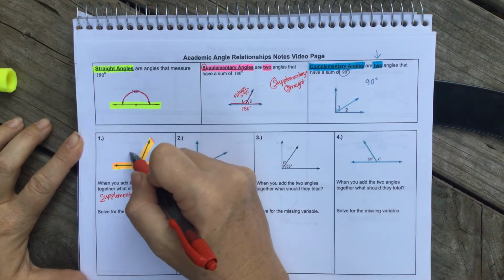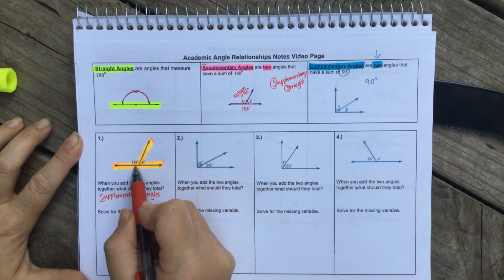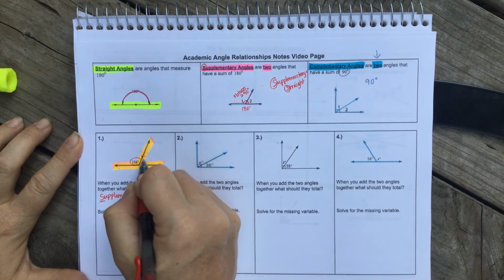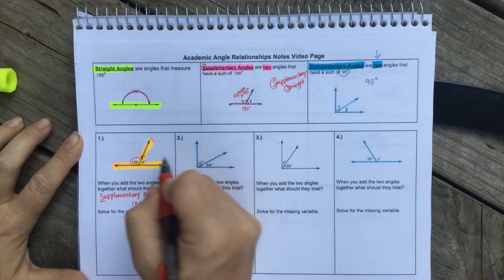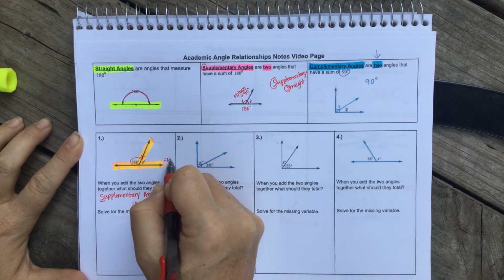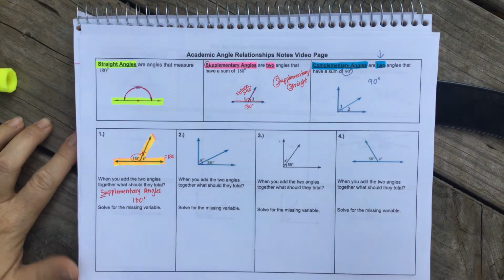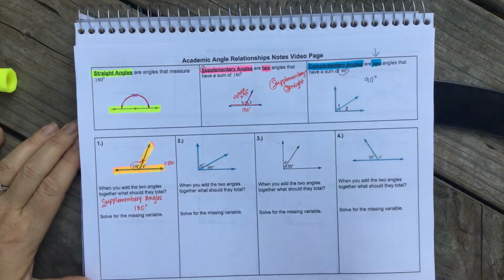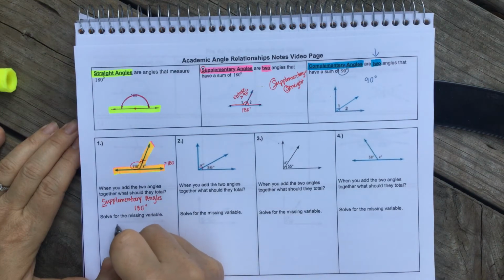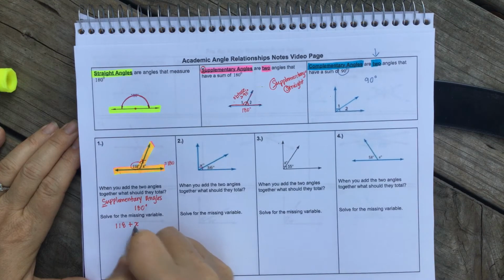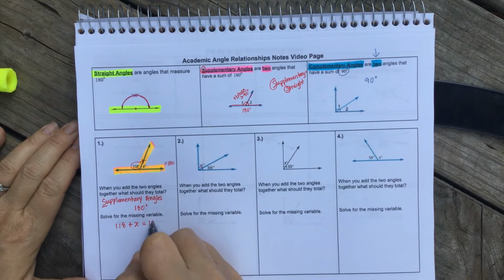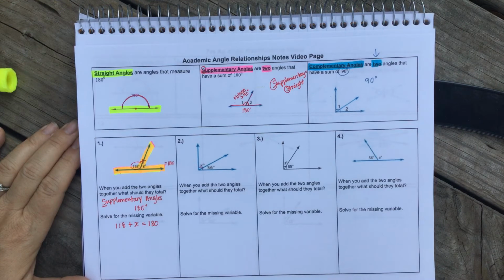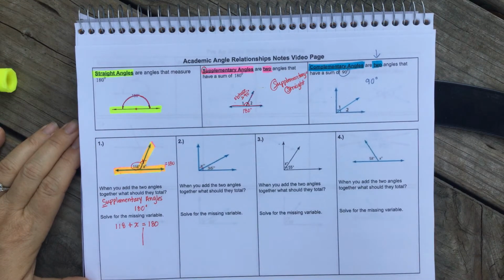So whatever the degrees are here, in this case it's 118. If I add that to x, then this should equal 180. So to solve that, I'm just going to set my equation up just like that. This is 118 plus x is going to be equal to 180. Then we are going to solve that just like we did before we left for spring break.